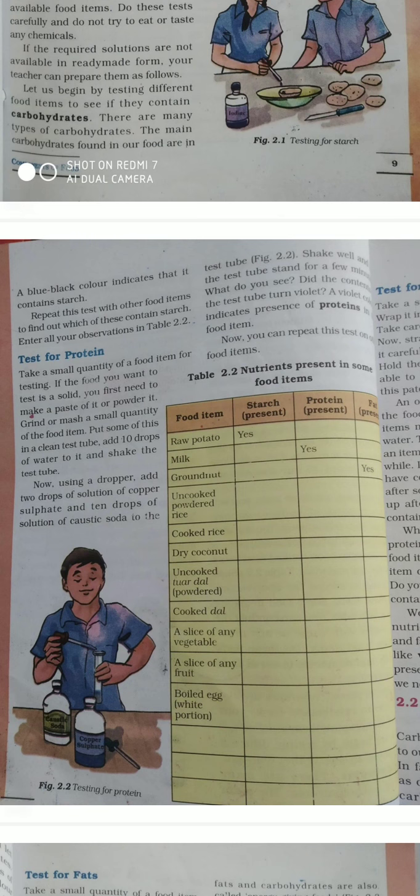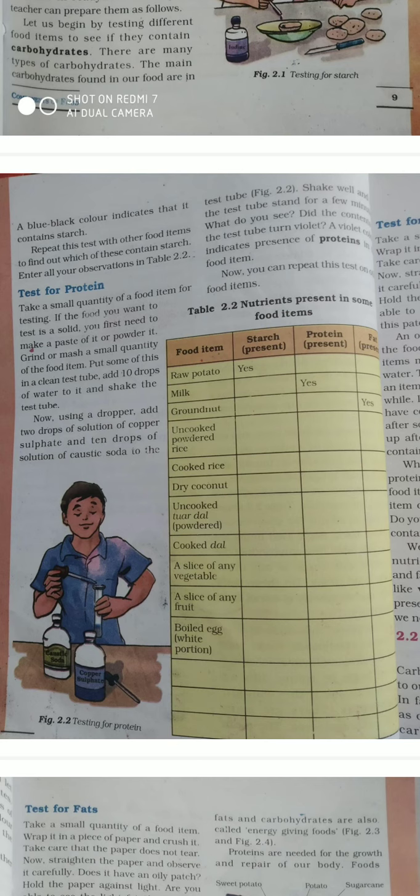Now how is this test done? Take a test tube and then add a few food items, a small amount of food item to it, whether in powder form or in crushed form. After that, add 10 drops of water and shake that test tube very well. After that, use a dropper and add copper sulfate. Add 2 drops of copper sulfate and 10 drops of solution of caustic soda to it.